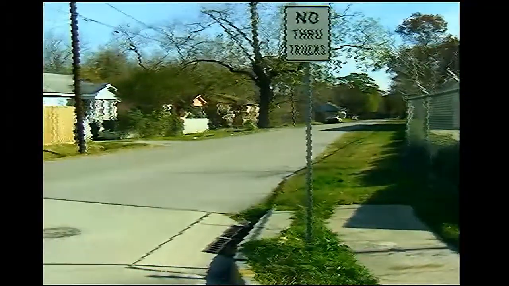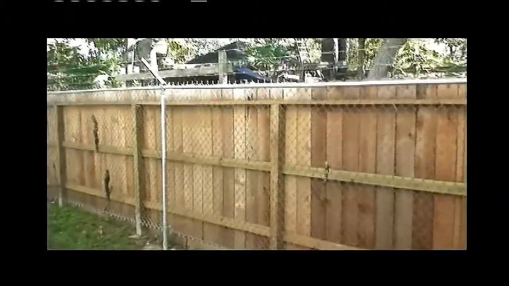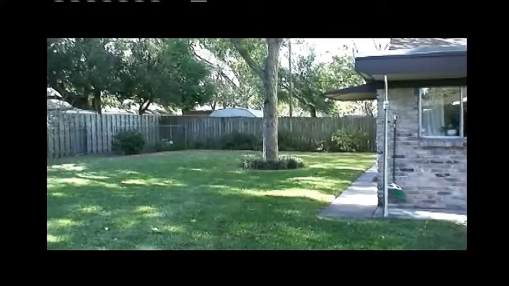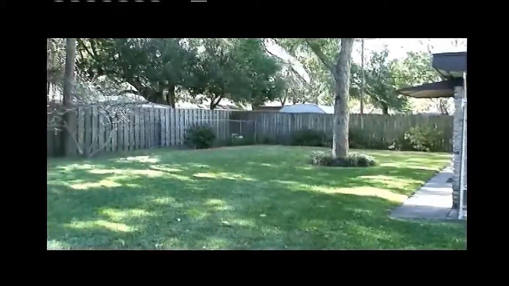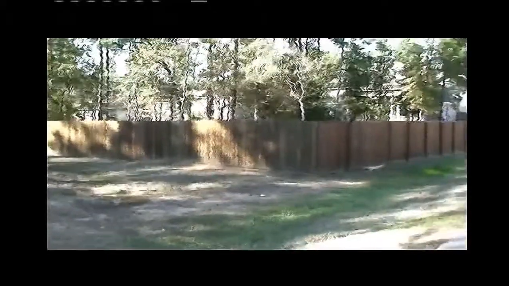Wherever you go, you'll find fences. In order to erect fences, one needs to know the perimeter of the area. Once the perimeter is known, then one can order the proper amount of fencing.